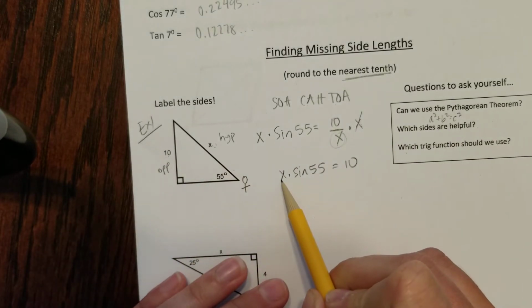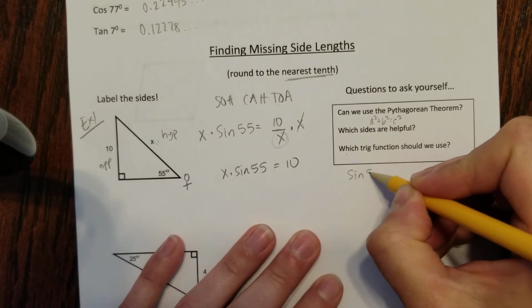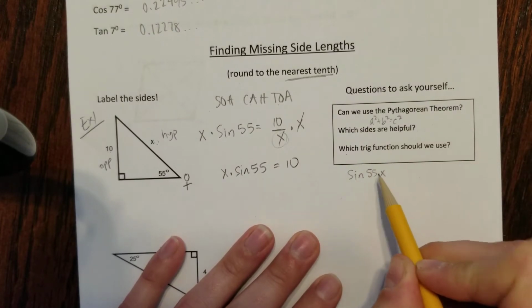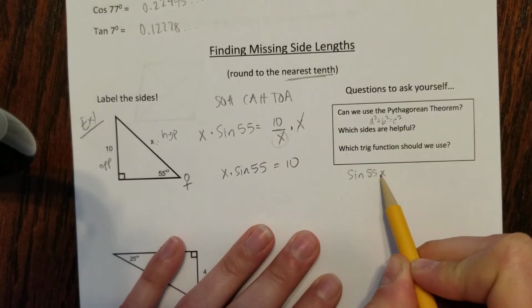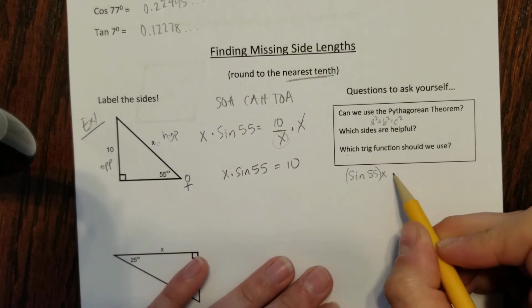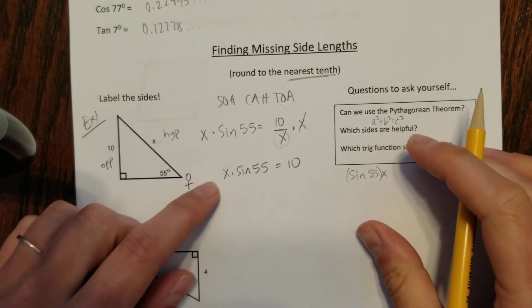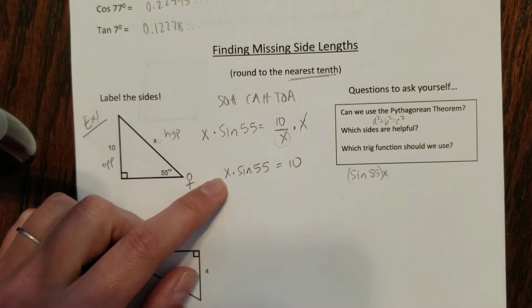Now I'm writing the x in front on purpose because if I write sine 55x, doesn't it look like the 55 is being multiplied by x? But it's actually the whole thing that's being multiplied by x. So if you want to write it in the back, that's totally fine, but just make sure you put parentheses around it, okay? I write mine in the front so I don't have to do that.